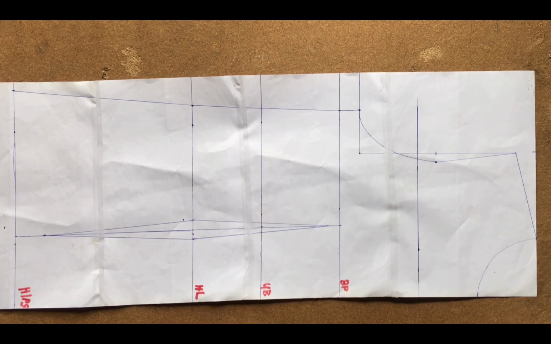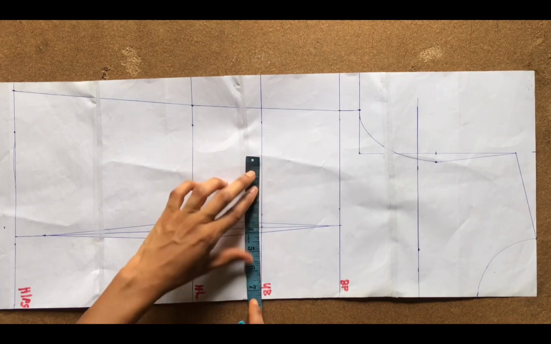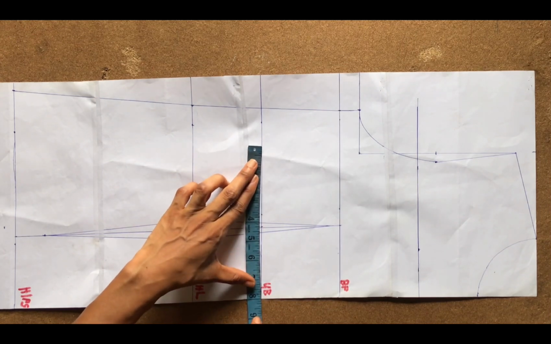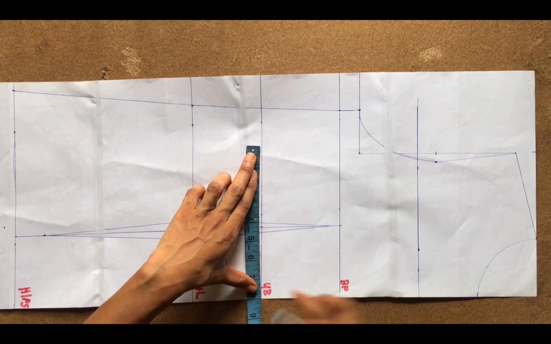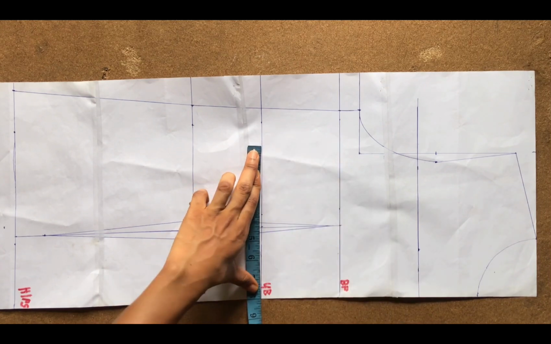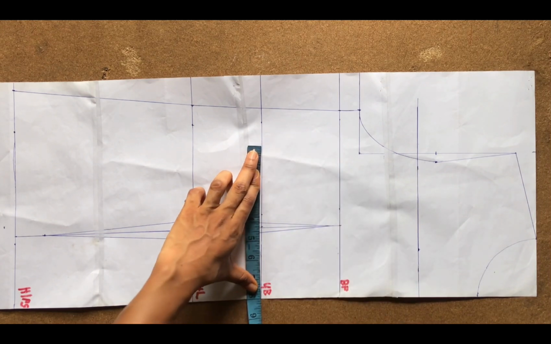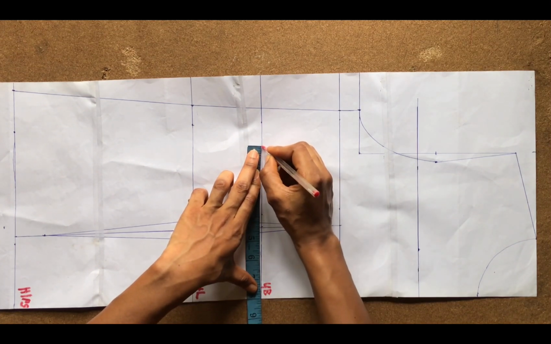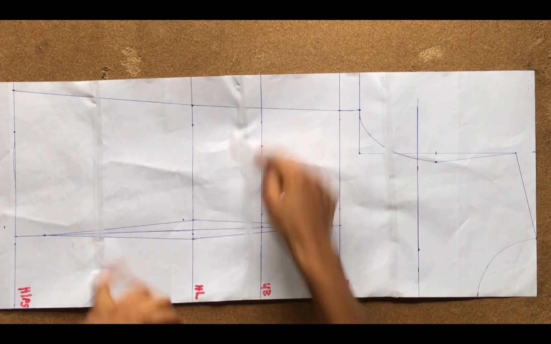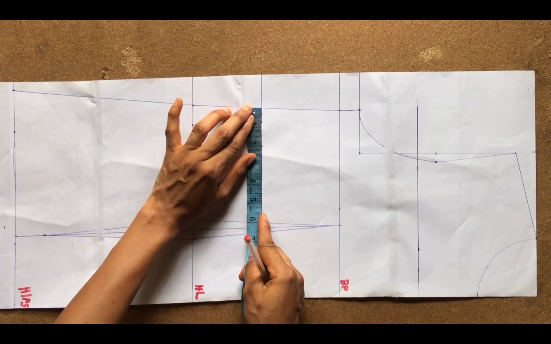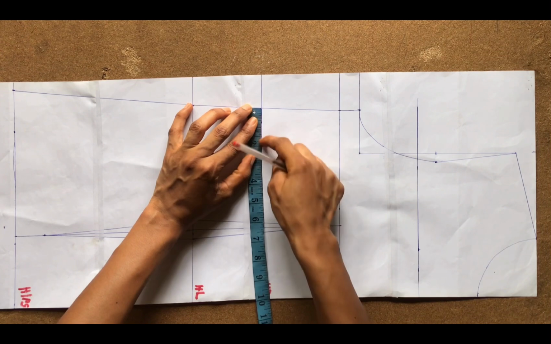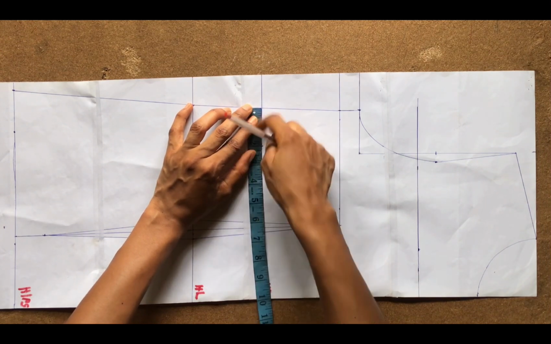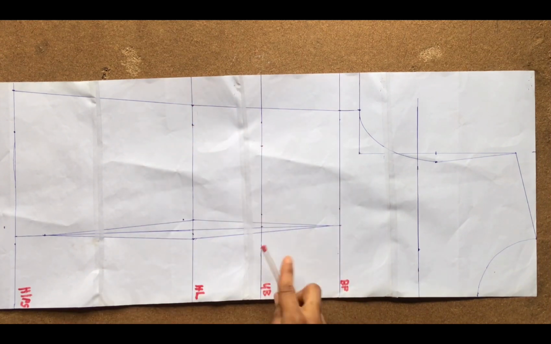So now I'm going to tighten the underbust. The underbust round measurement that I'm working with is 32. 32 divided by 4 is 8 inches. So I'll mark the 8 inches there. I'm going to be using a red pen so you guys will see everything I'm doing clearly. I'll mark the 8 inches, and what I have remaining is 2 inches.